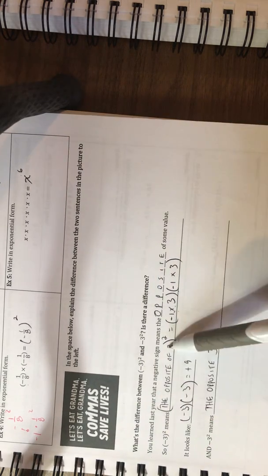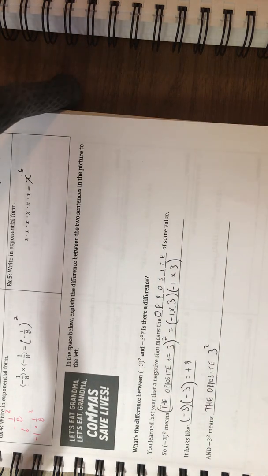See how "Let's eat, grandma" and "Let's eat grandma," this difference here with the group and without a group? Because opposite means the opposite of. How do you get the opposite of something? You have to do negative 1 times 3 squared. Well, what's 3 squared?